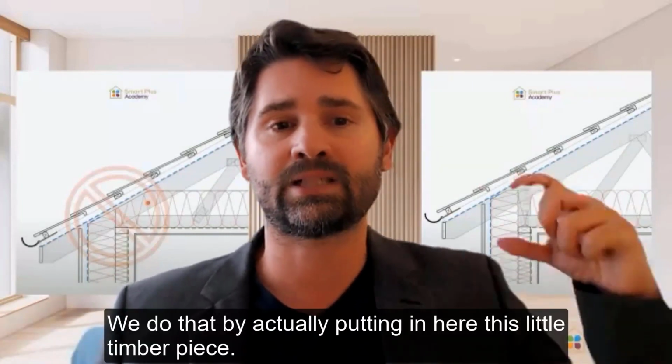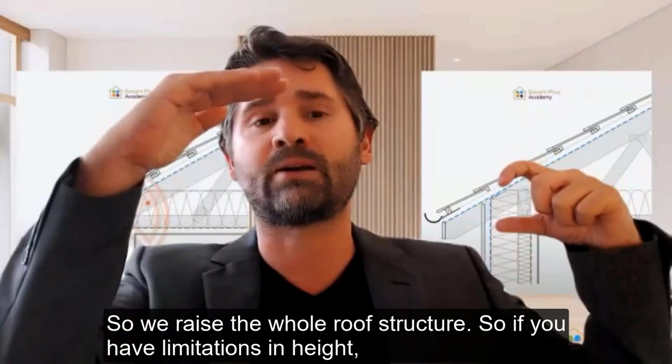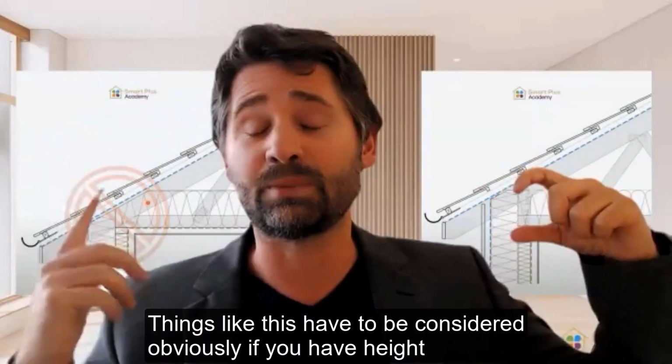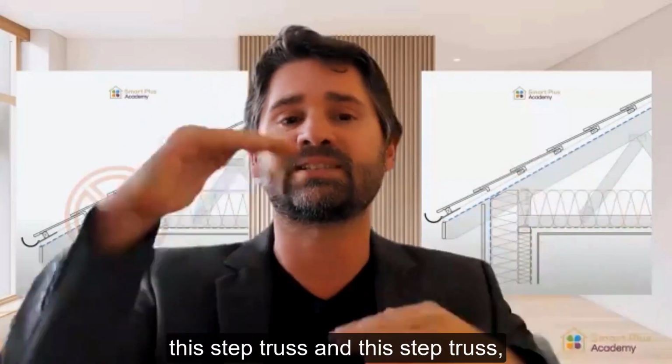We do that by actually putting in here this little timber piece. So we raise the whole roof structure. If you have limitations in height, you may have to change the angle. Things like this have to be considered, obviously, if you have height restrictions. But this is the difference, that we have this step truss.